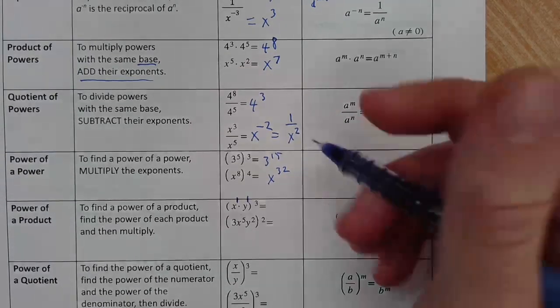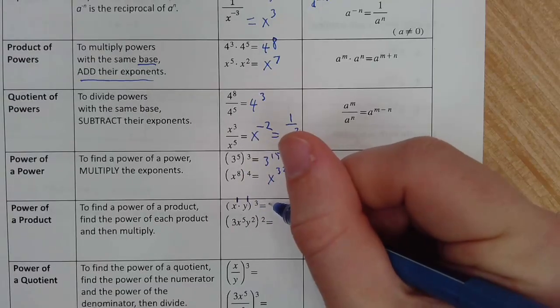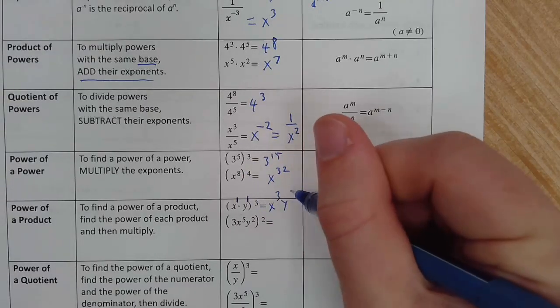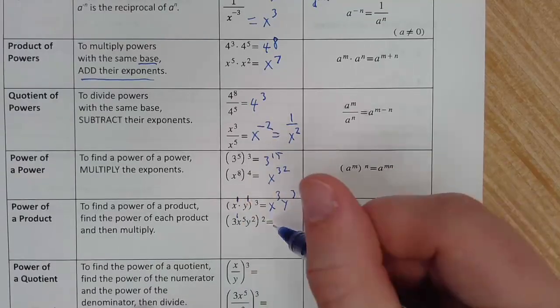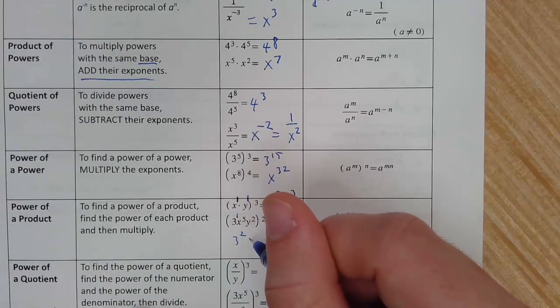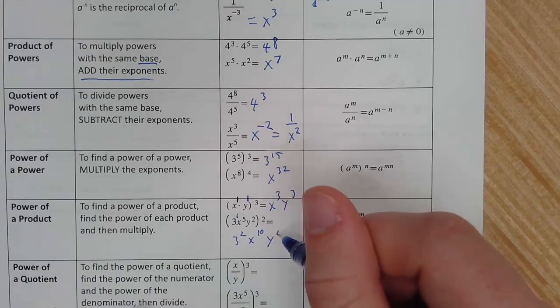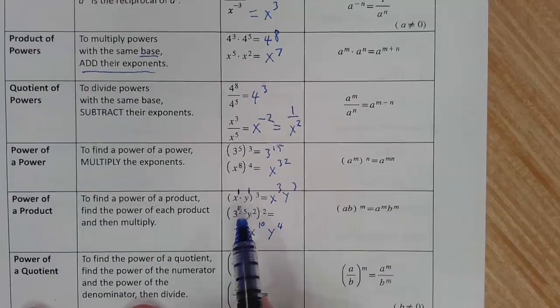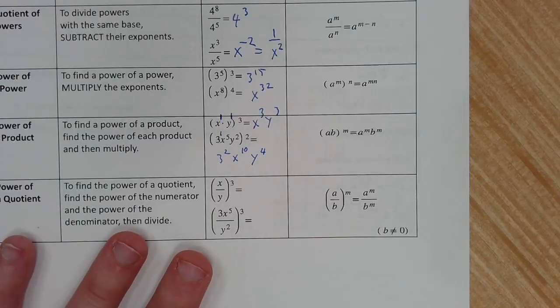All right, 3 times 1 is 3, 3 times 1 is 3 as well, so it's x to the third, y to the third. Same thing here. 2 times 1 is 2, so this would be 3 squared. X to the 5 times 2 is 10. 2 times 2 is 4. So again, each exponent on the inside of the product is getting multiplied by the exponent on the outside.